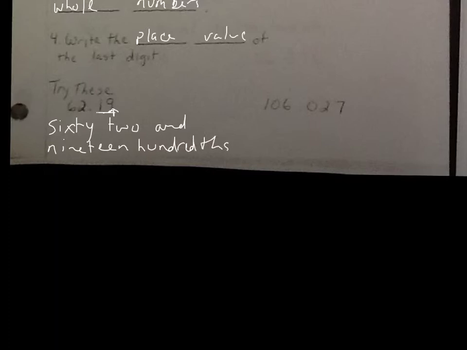Okay, so that's simple. Alright, and then the last one, we have 106. Next is our decimal, so "and." Okay, and 027, we say that as 27, right? And 27.